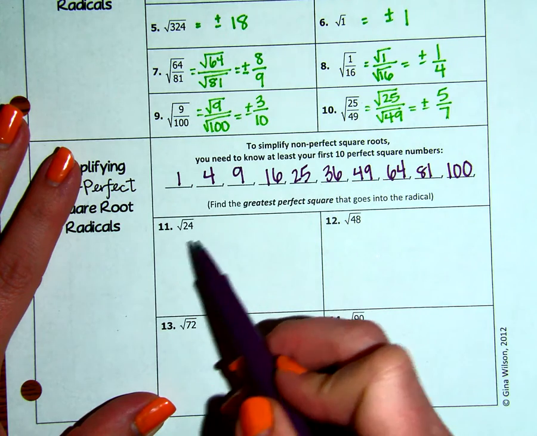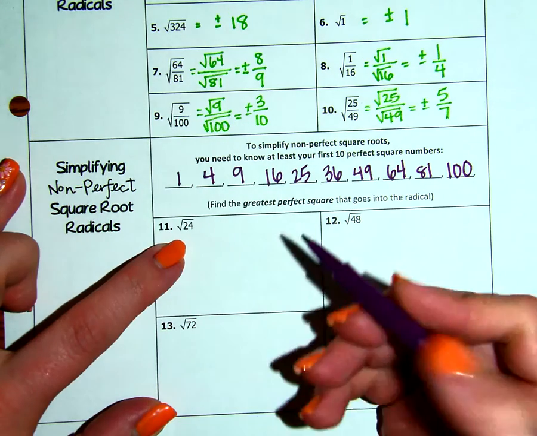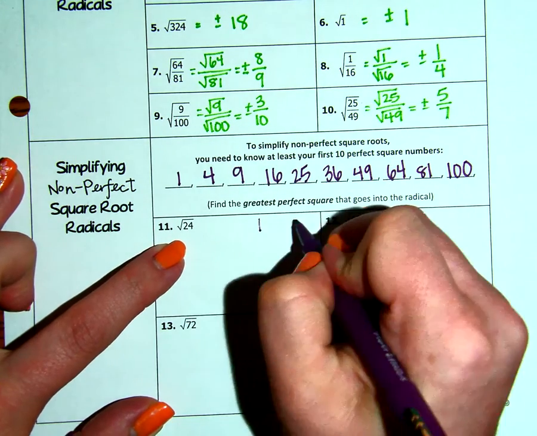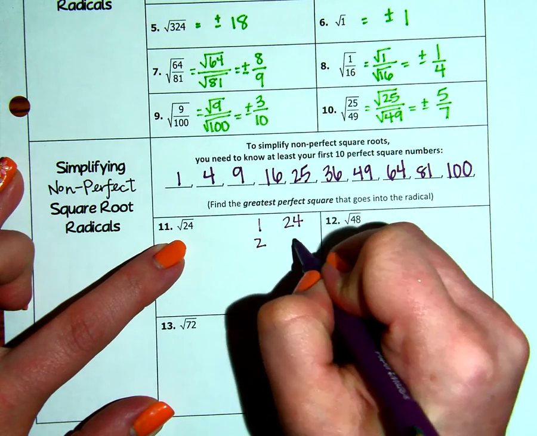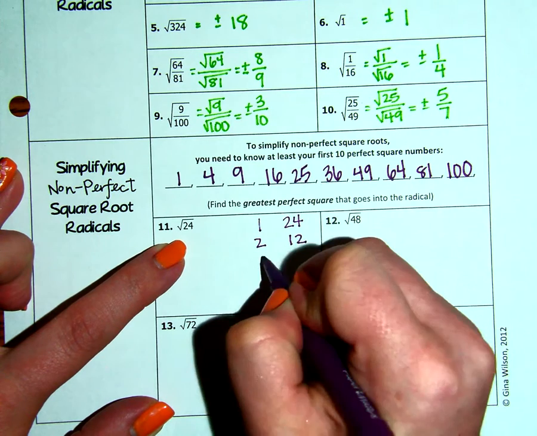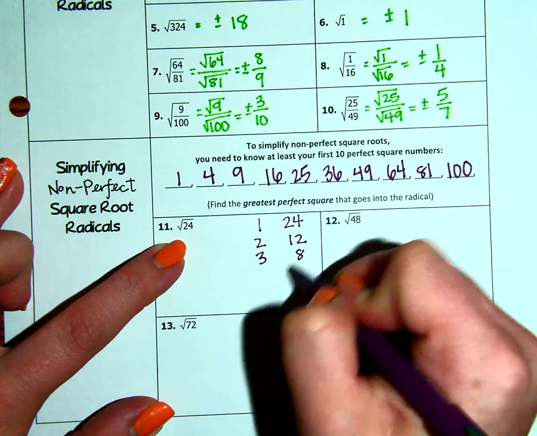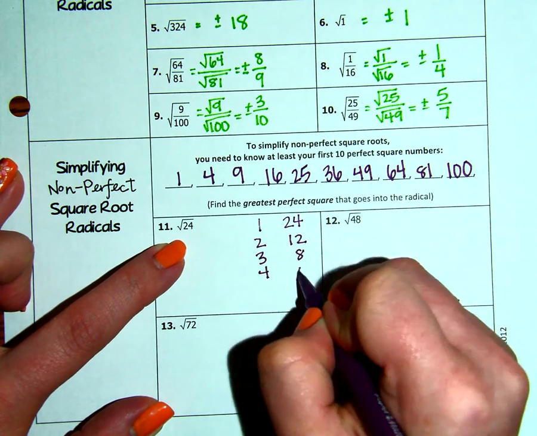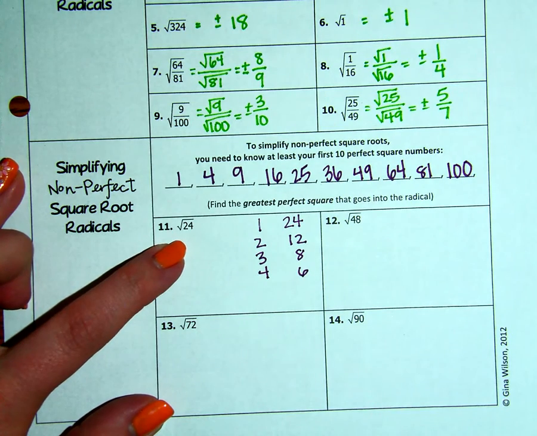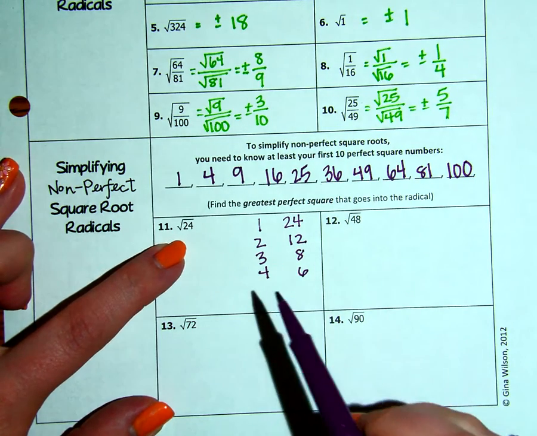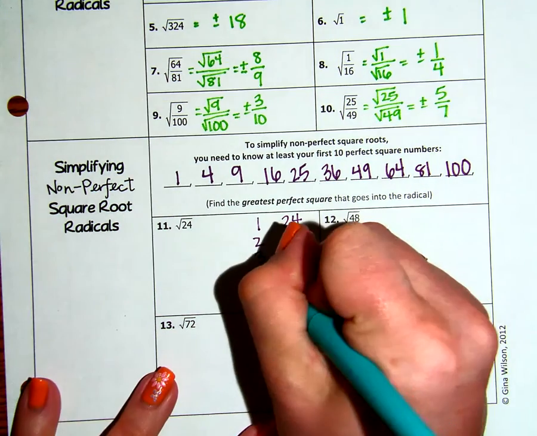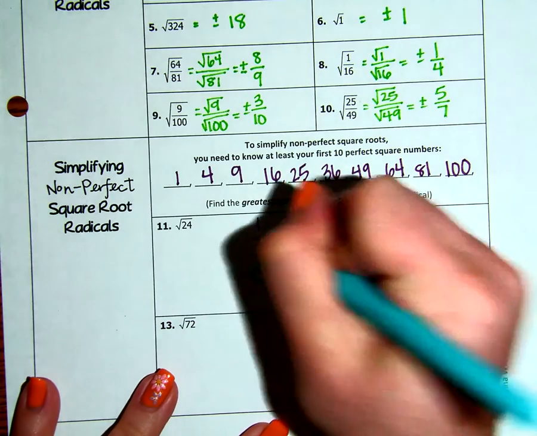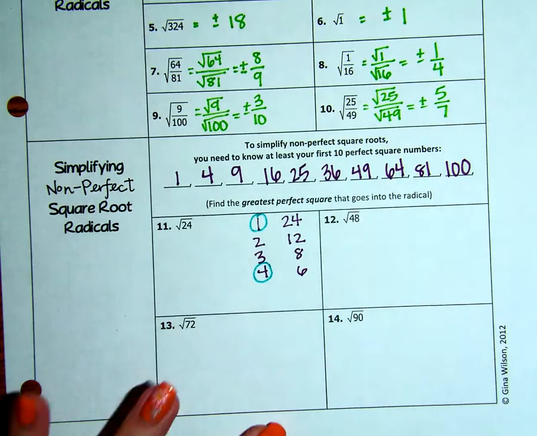So let's think first, what are some factors of 24? I have 1 and 24, 2 and 12, and 3 and 8, and 6 and 4. Okay? So looking at all of my factors, do I have any perfect square roots that show up here? 4. I have 4, and I have 1.